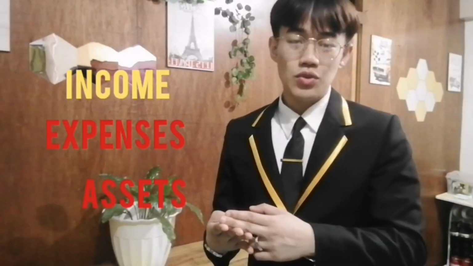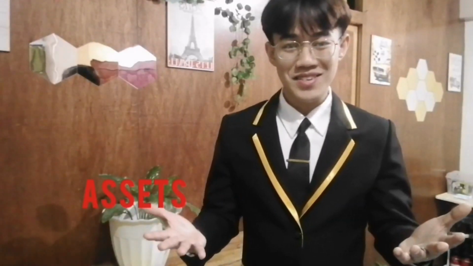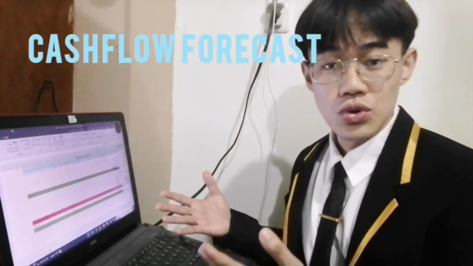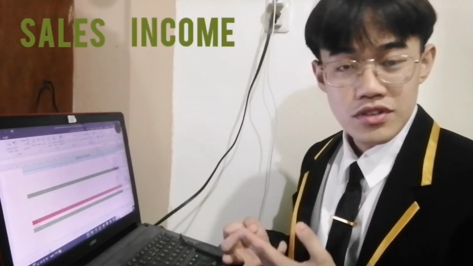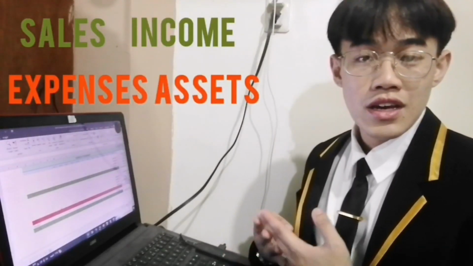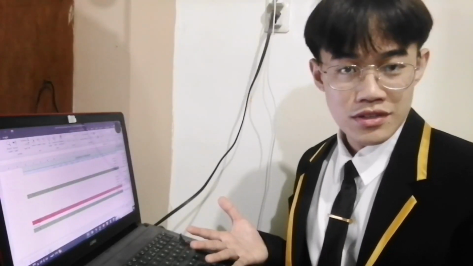Now that we've talked about your basic steps and actions that are needed to start your operational plan of a business, now let's talk about how to track and maintain your progress, specifically your profit, your income, your expenses, and your assets through the use of a cash flow forecast. So what is a cash flow forecast? A cash flow forecast is a tool where you can track your sales, your income, your expenses, your assets, and your percentage of your business.